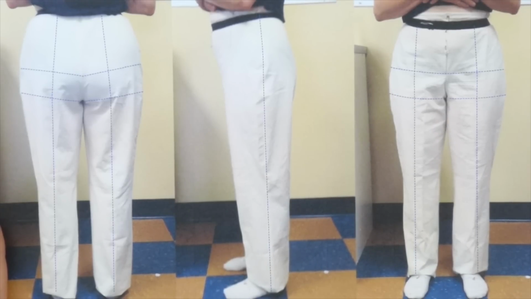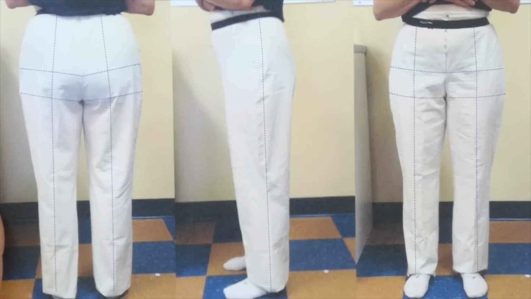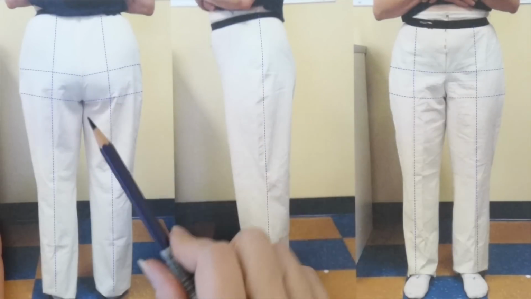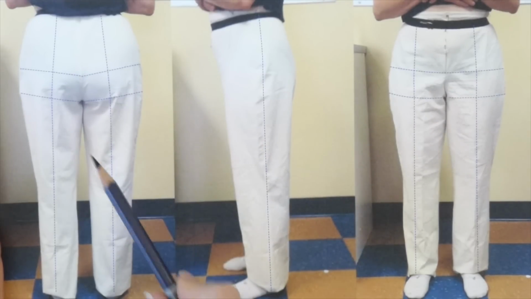Okay, so I want to move next to the pattern adjustments for this particular fitting sample so that you can see how you can use the hip lines and the adjustments to the crotch length, the crotch depth, and the crotch curve to achieve a better fitting pant. Once you understand the concept of adding and removing length based on the position of the hip line or the horizontal balance lines, you can boil down all crotch fitting solutions into 3 categories.